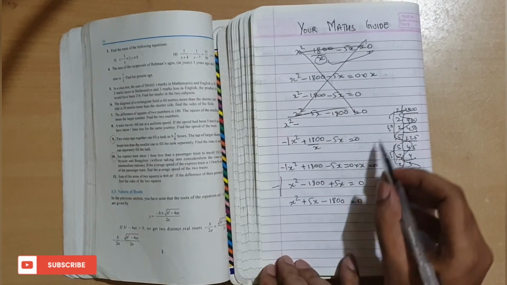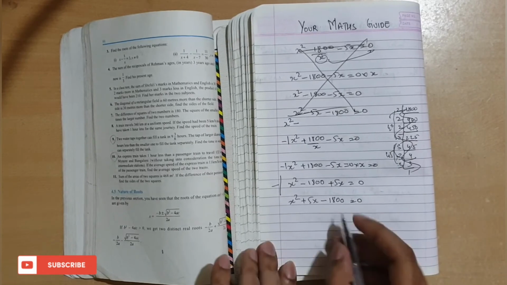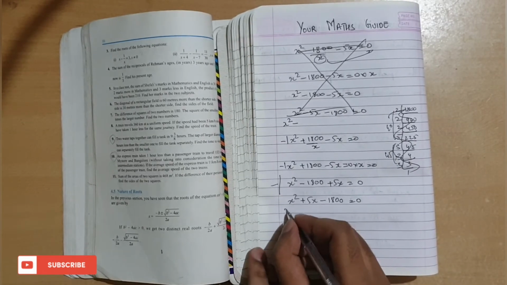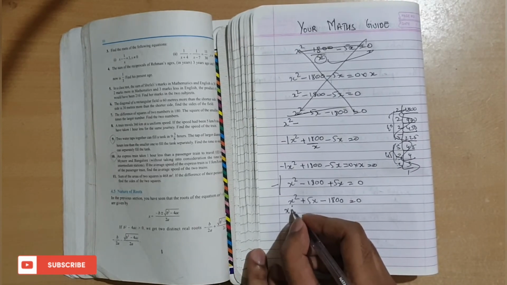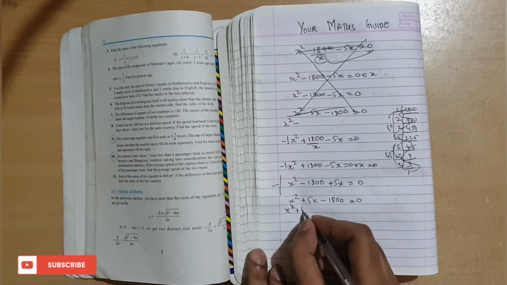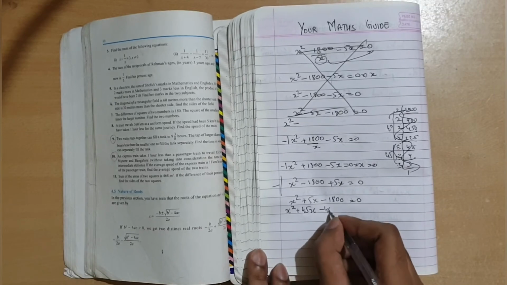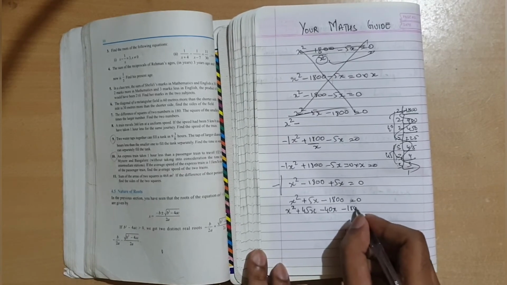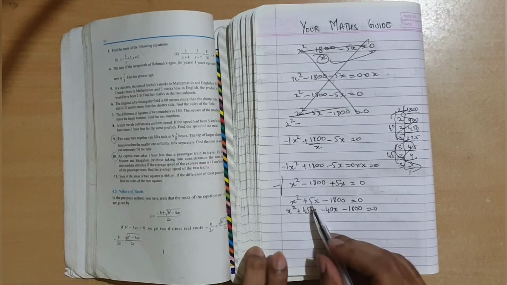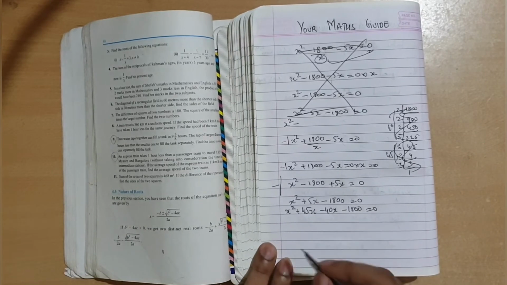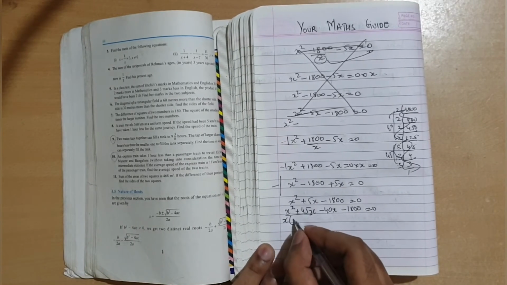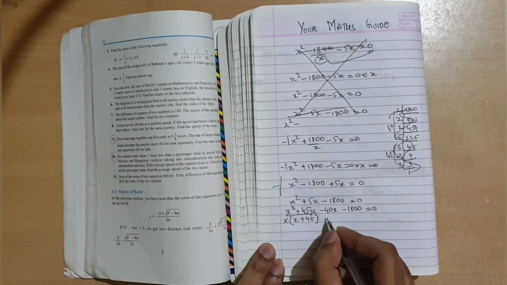So now the factors we have found out, 40 and 45. Okay, so x square plus 45x minus 40x minus 1800 is equal to 0. We need plus 5, so plus 45x minus 40x. From this you can take x common, x plus 45.